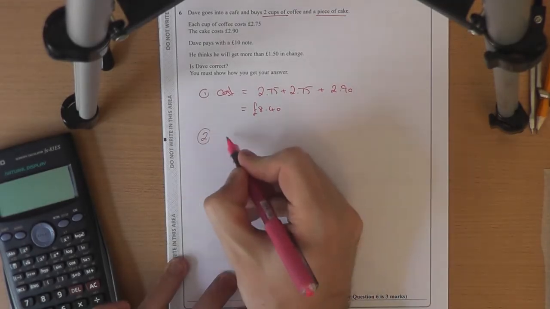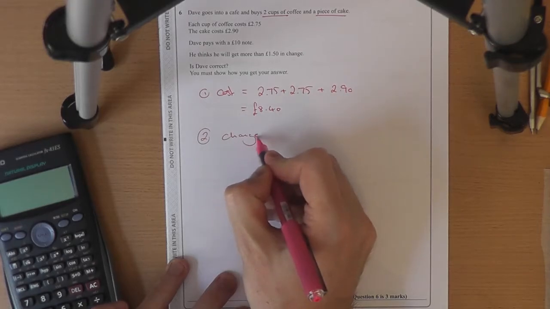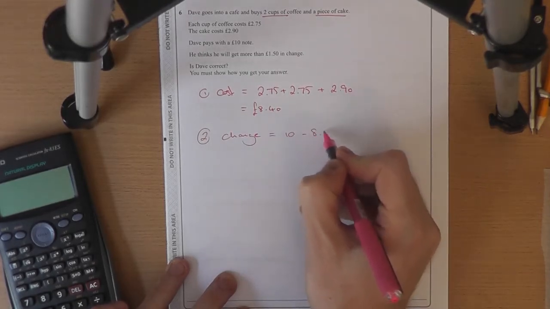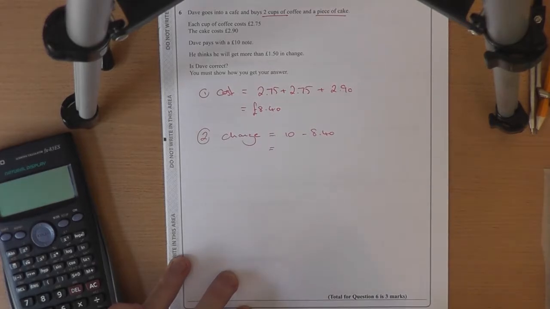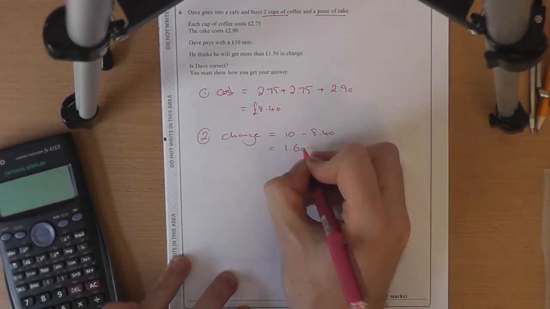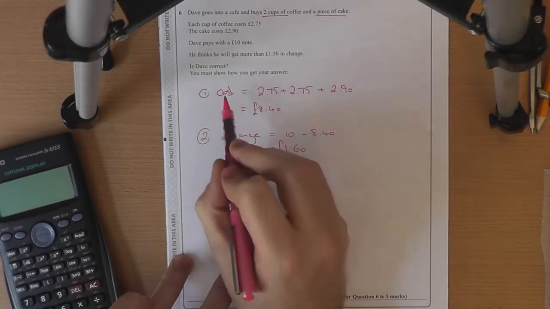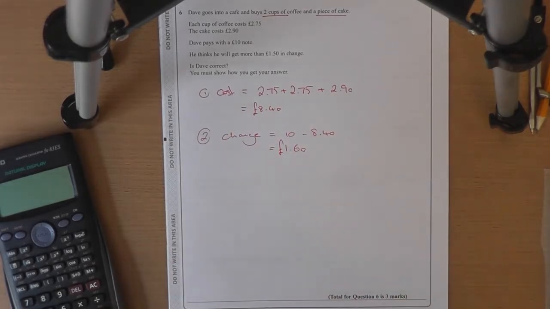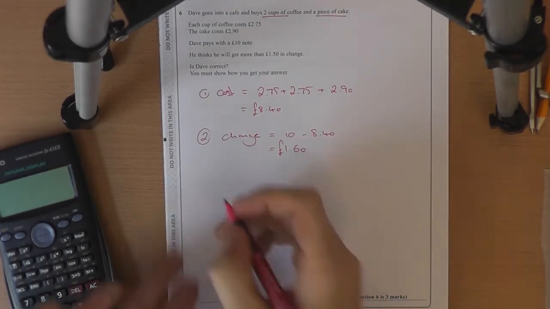I need to work out the change now. So the change is going to be £10 less the £8.40. Again, I can do that on my calculator, and it would come to £1.60. Notice that I'm also writing down a couple of words here and there just to keep track of what the working is, so that if an examiner looks at our question, or if we look back at it later, we know what we've done. It'll be easier to check your answers if you've kept them fairly organised and labelled things. You don't need to write reams, just the odd word here and there so that you can keep track of what the different numbers mean.